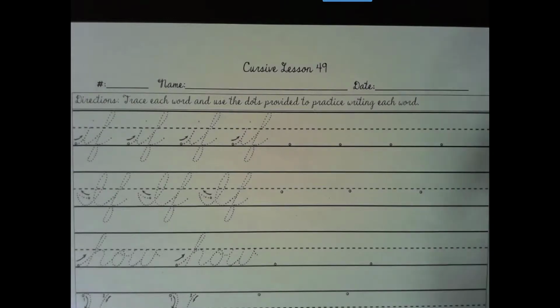Welcome to Cursive Lesson 49, where we're going to work on the high frequency words of if and how.